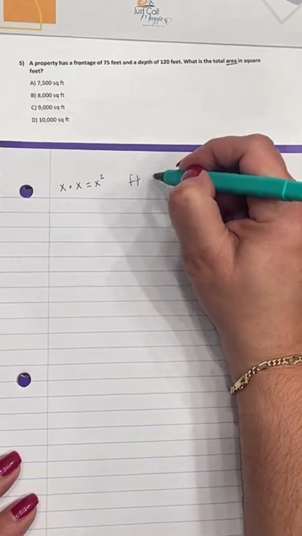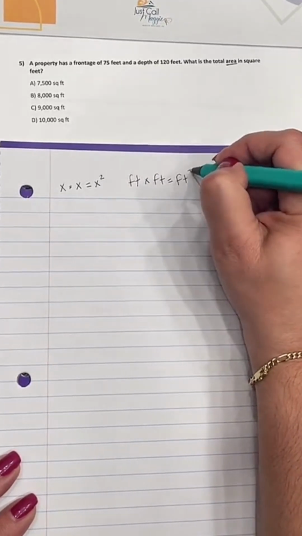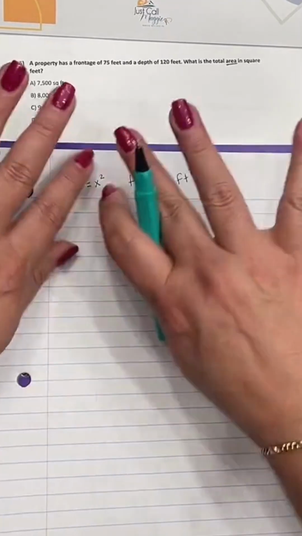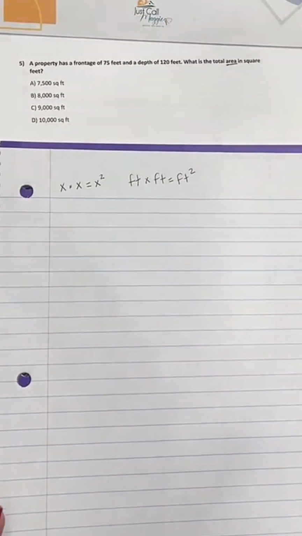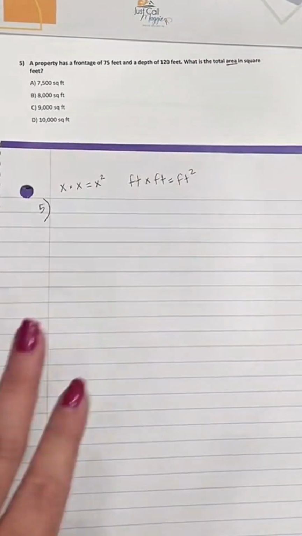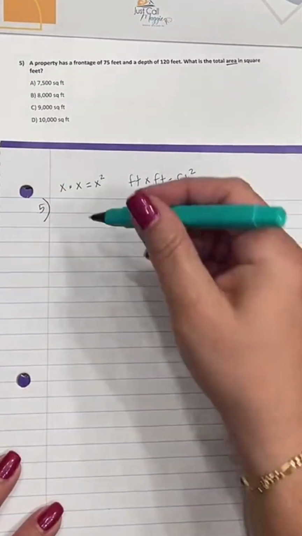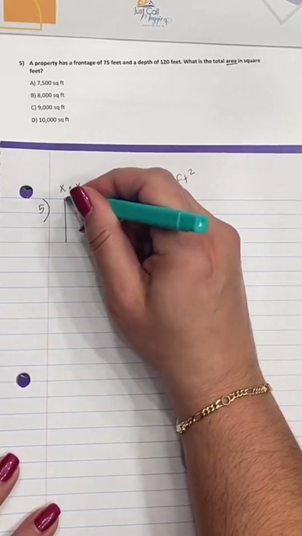If you multiply feet by feet, you get feet squared. That's just a little basic algebra overview. Now let's look at this problem. Number 5, I know that probably threw you guys for a loop, but that's just the basics of it. That's why it becomes square feet when you are doing area. So let's draw our picture like I like to do.